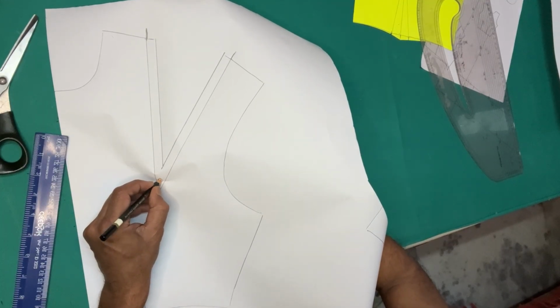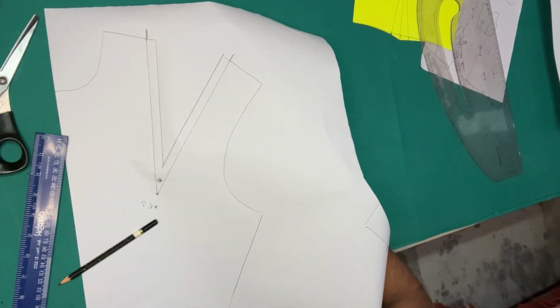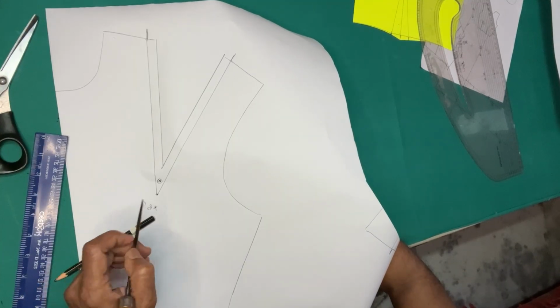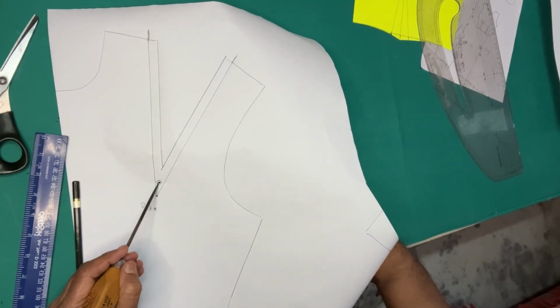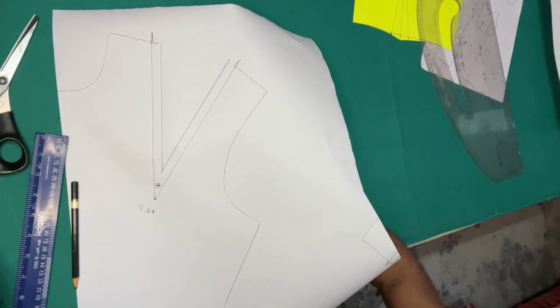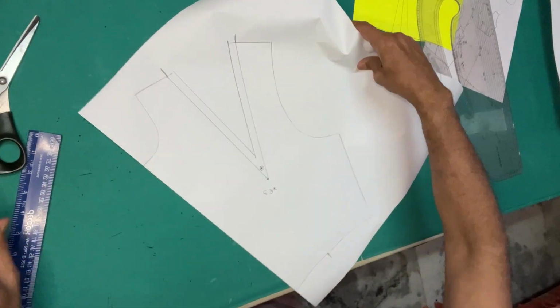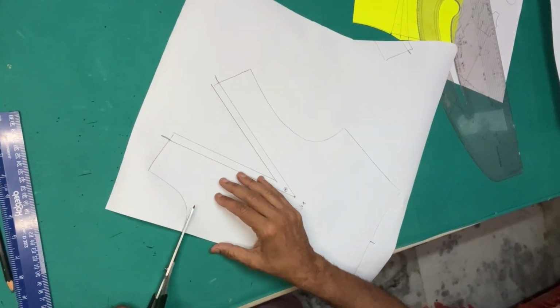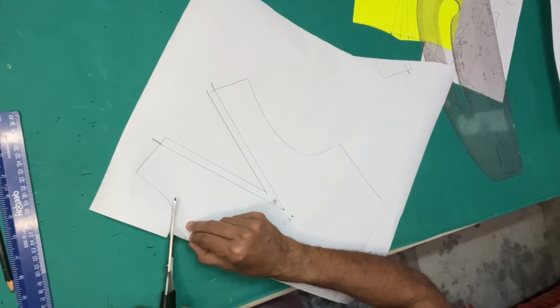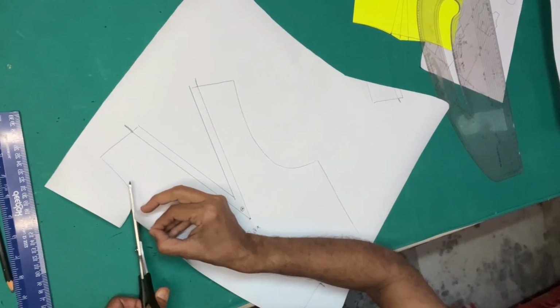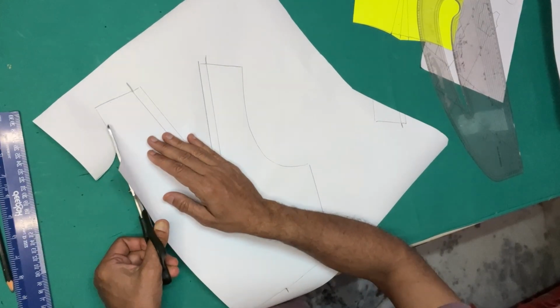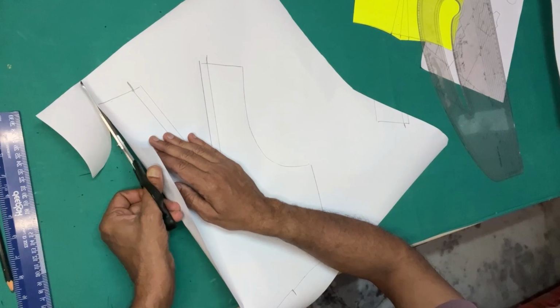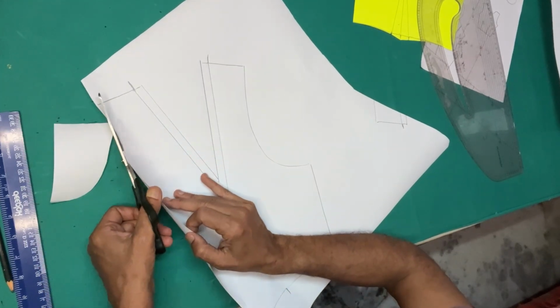Now, this is not going to spoil your paper. You can mark this drill hole with the help of this bradawl instrument also. Then you have to cut off the excess amount of fabric left at the dart points, at the dart positioning.